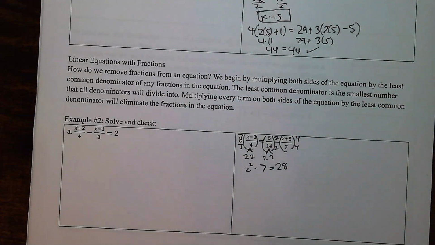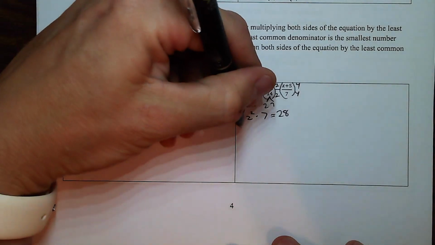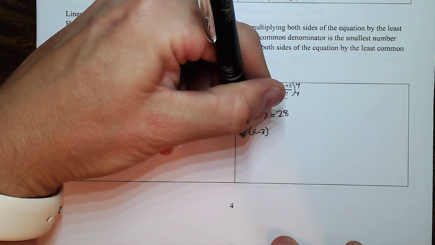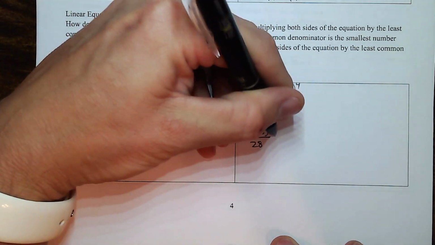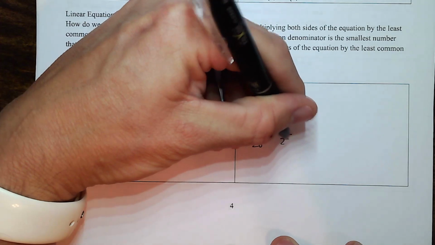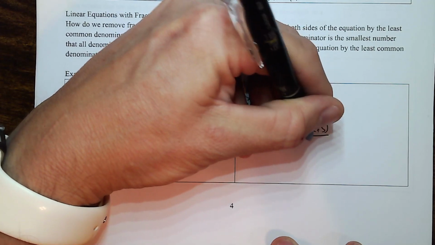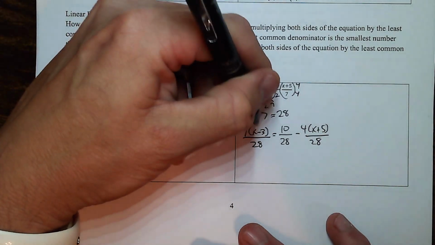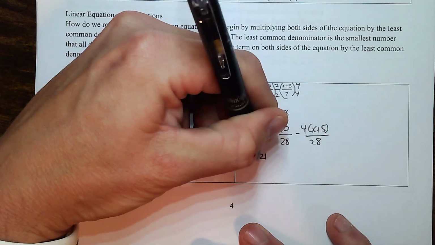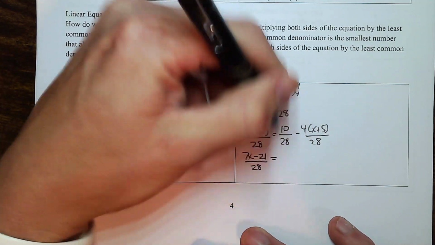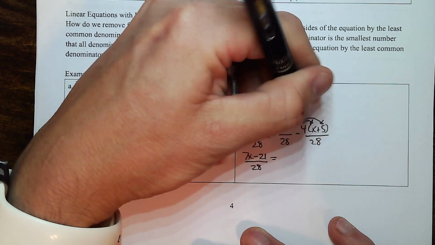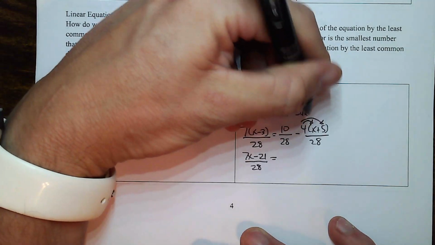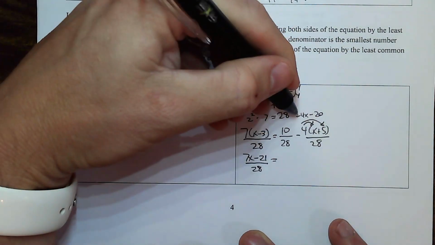Okay. So this leaves me with 7 times x minus 3 divided by 28 equals 5 times 2 is 10 divided by 28, minus 4. I'm going to put the 4 in front, times x plus 5 divided by 28. Notice all my denominators are the same. Now I'm going to simplify the tops. I'm going to distribute here: 7x minus 21 divided by 28. Here, I want to distribute negative 4, so it'd be negative 4x minus 20. I'm going to combine that with this.